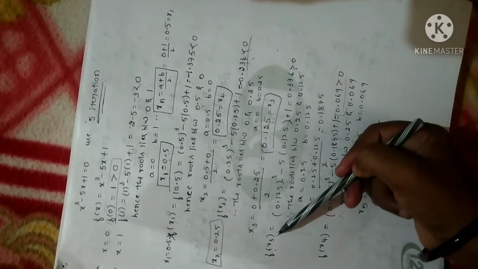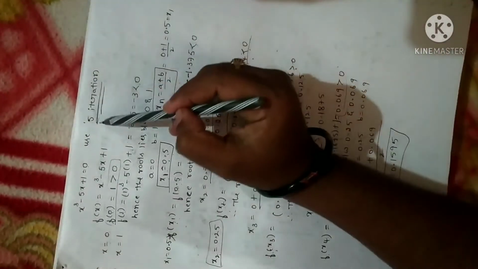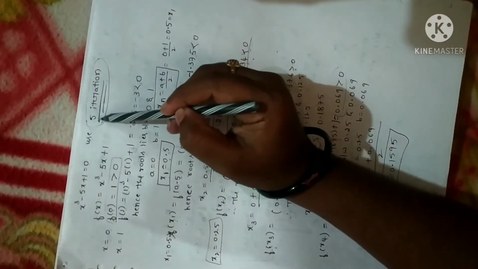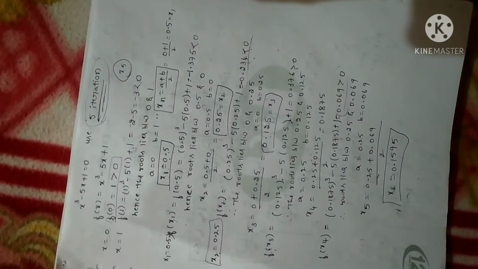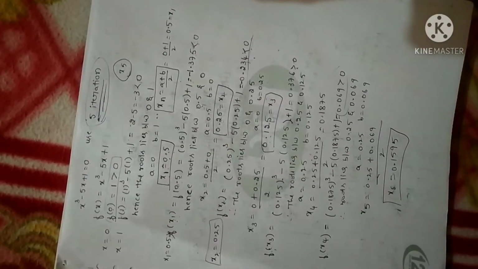Again, I am repeating the same procedure. So you have to follow the same procedure until the iterations given in the problem. Since here 5 iterations are given, we have to stop at 5th iteration. That is, we have to find up to x5 value. Clear? Now let me solve one more example in this bisection method.